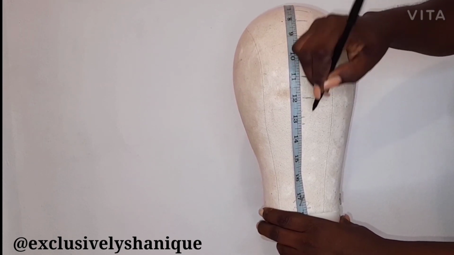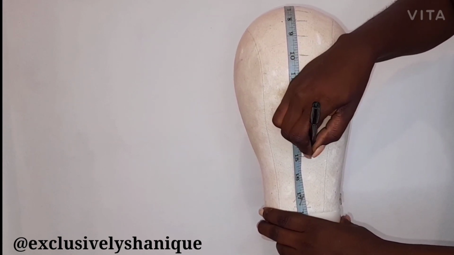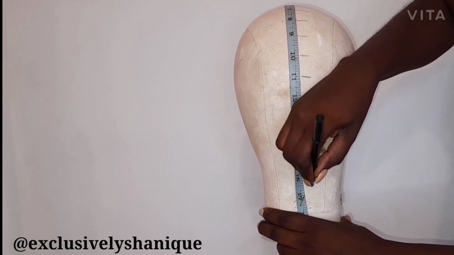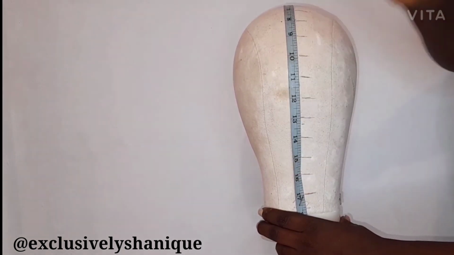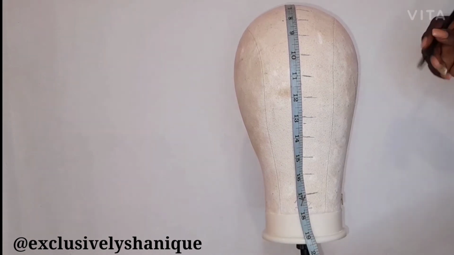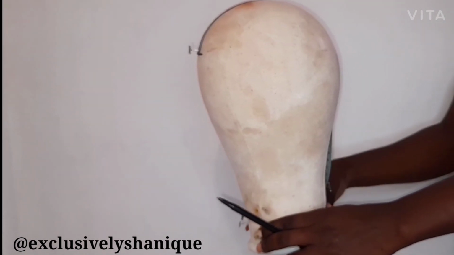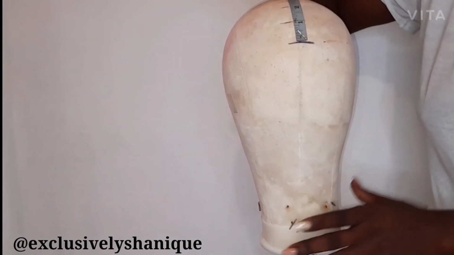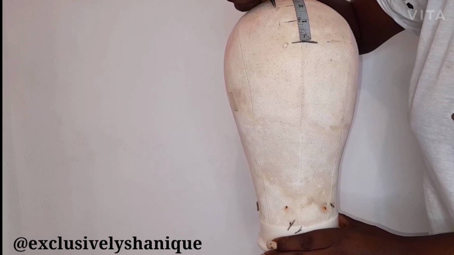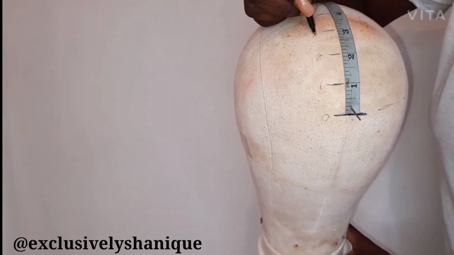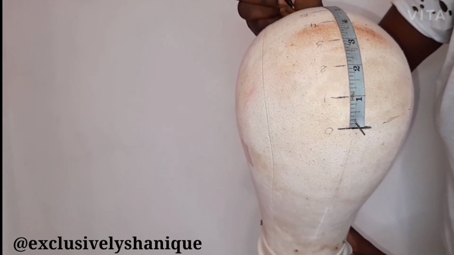Also, marking these lines will help you to draw your guidelines. For those of us who use the machine to sew the wigs, these will help you to get your guidelines into your wig cap. So ensure that your wig cap is thin enough, so that when you put it on the wig block, you'll be able to see through it. I'm just putting in the numbers there so that I'll be able to know exactly what falls where and what comes after what. So it's pretty easy.